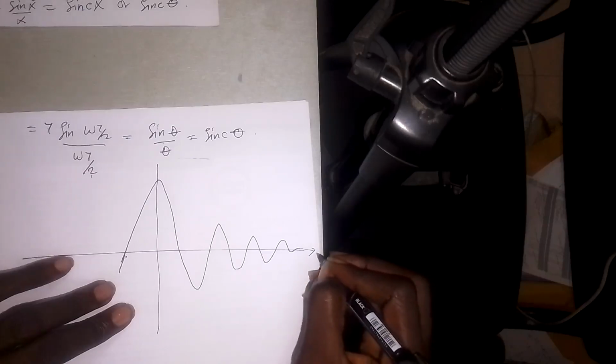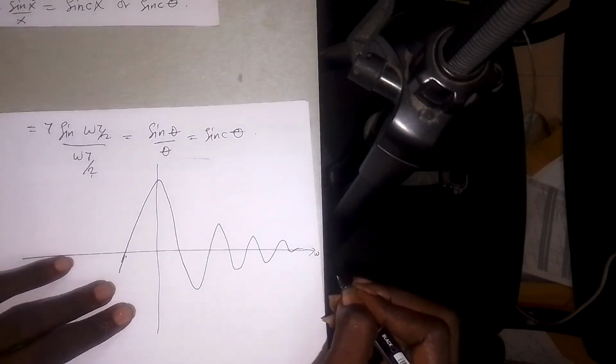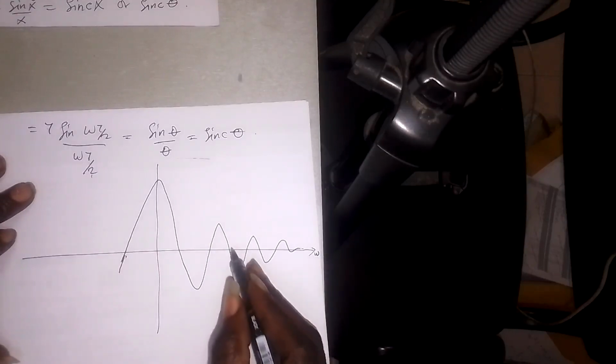Here is omega, because it's the Fourier transform. I found the Fourier transform. If you find the Fourier transform, that means it's been changed to the frequency domain, so it becomes omega.